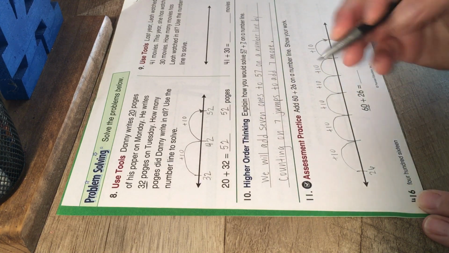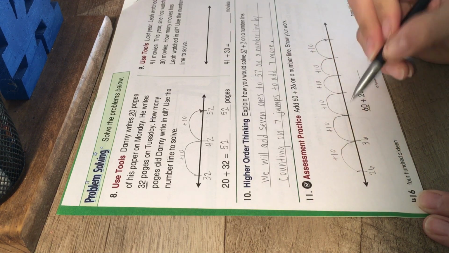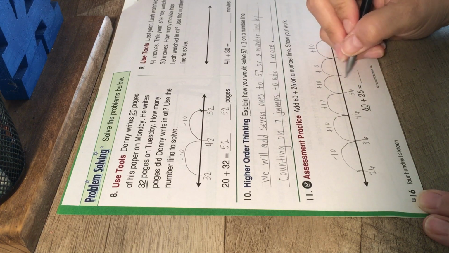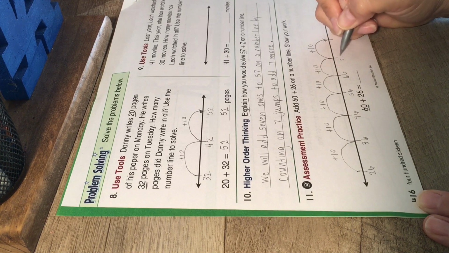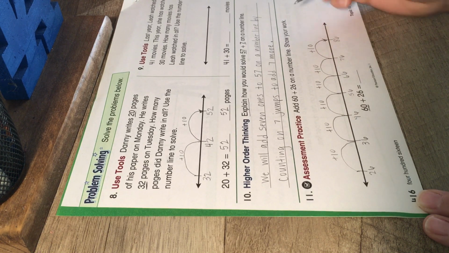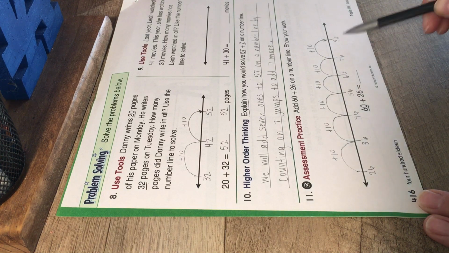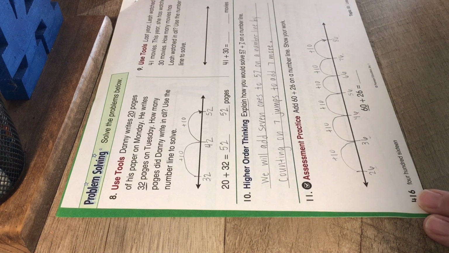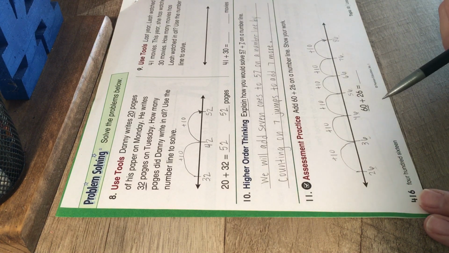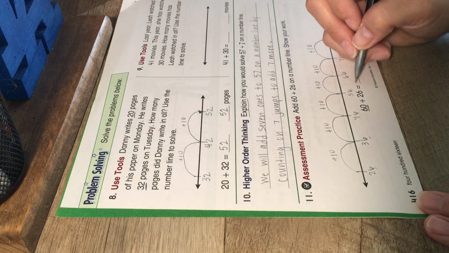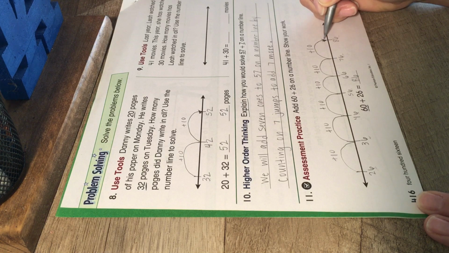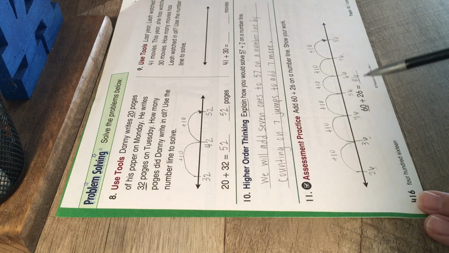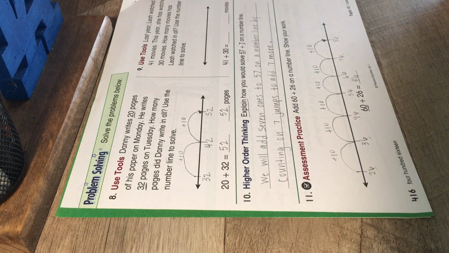So if I add one more 10 to 26, it would be 36. One more 10 would be 46. One more 10 would be 56. One more 10 would be 66. Another 10, 76. Another 10, 86. See the pattern? 2, 3, 4, 5, 6, 7, 8. And the ones stay the same. 6, 6, 6, 6. Okay. All right. So my answer would be 86, because I have my arrow pointing there and I did my 6 jumps of 10. 60 plus 26 equals 86.